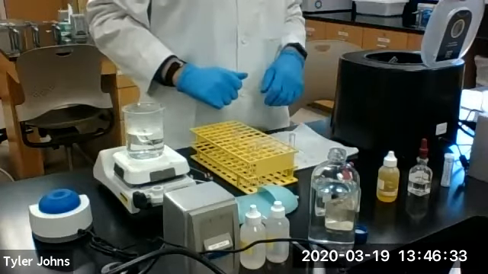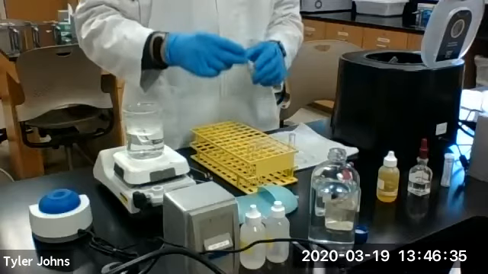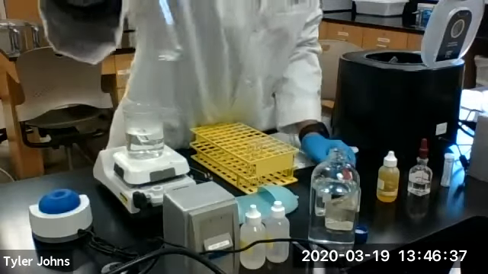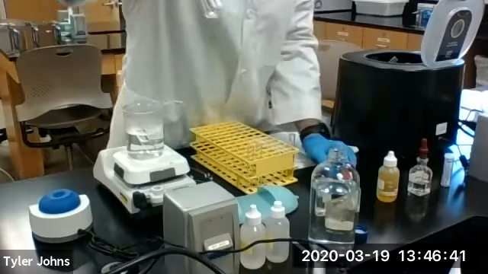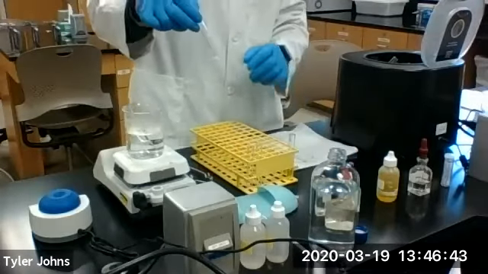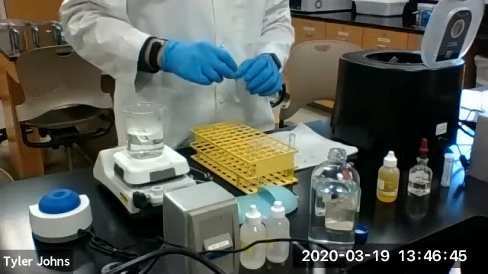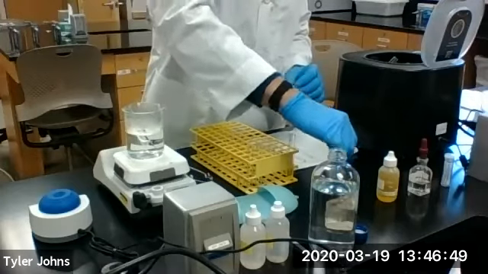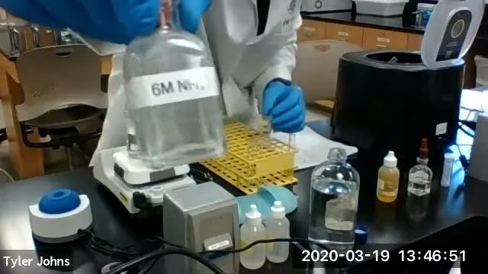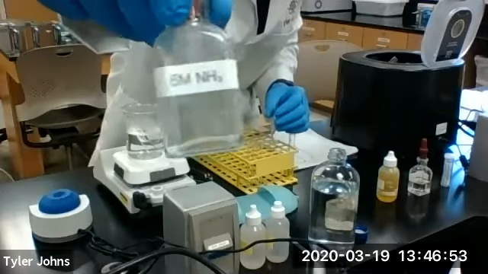Okay, at this point, we're going to go back to our residue 2. And we're going to test for the silver ion. In order to do this, we're going to add 1 milliliter of 6 molar ammonia to residue 2.